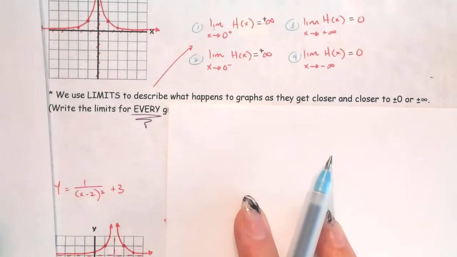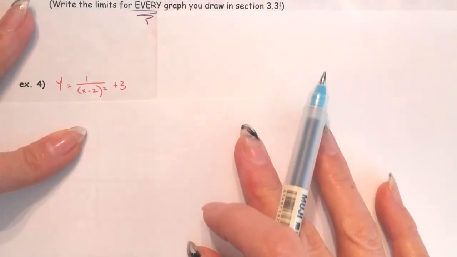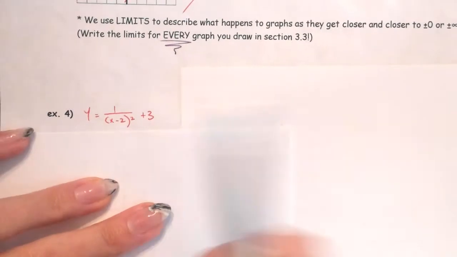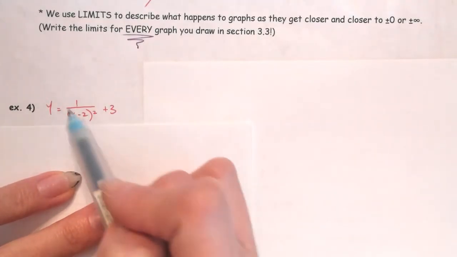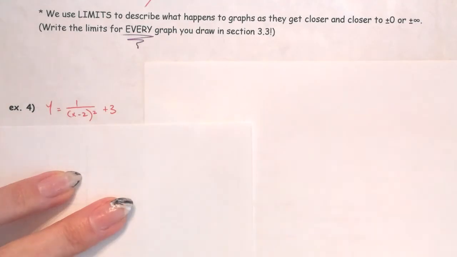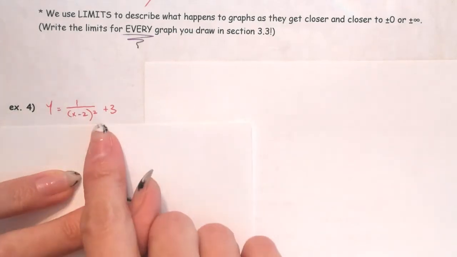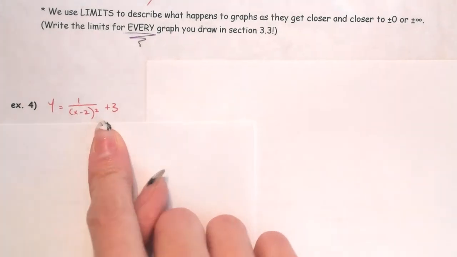Okay, and we can talk about that more tomorrow, but I want you to know that you have to do limits. Okay, so let's look at this one. y equals 1 over (x minus 2) quantity squared, plus 3 at the end. Okay, don't multiply that out. Don't be a sucker.